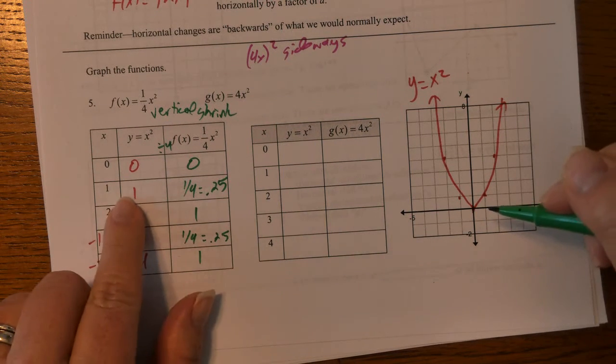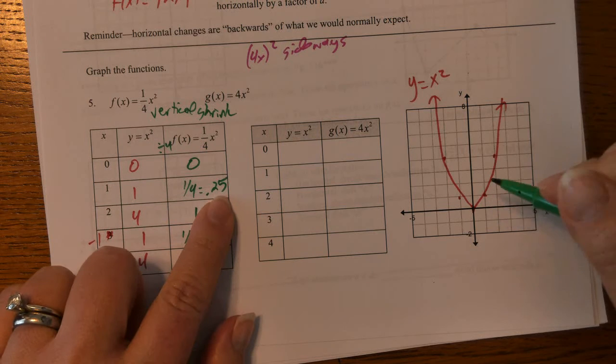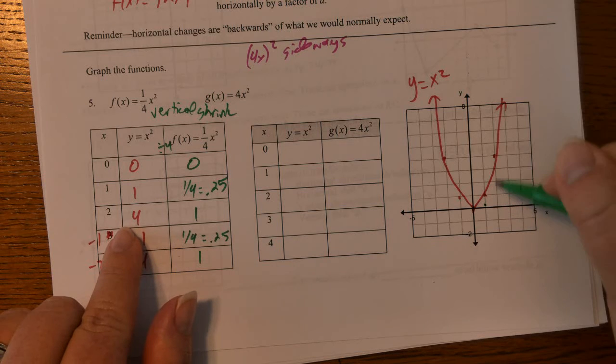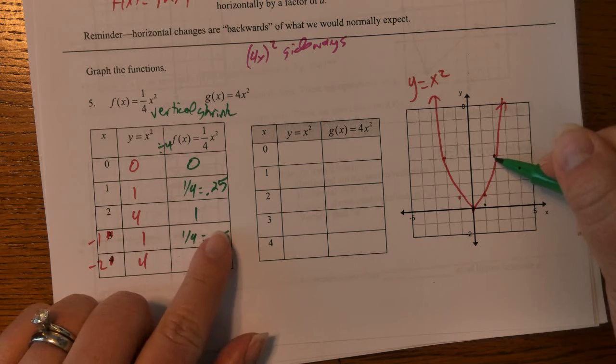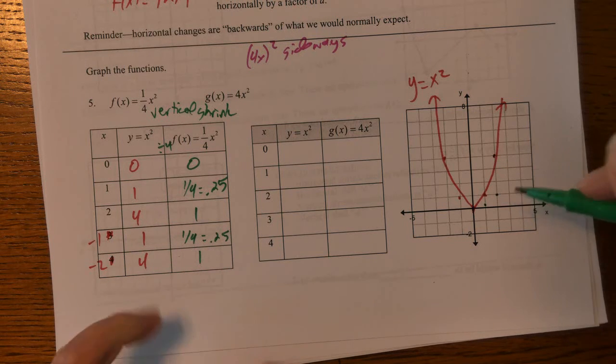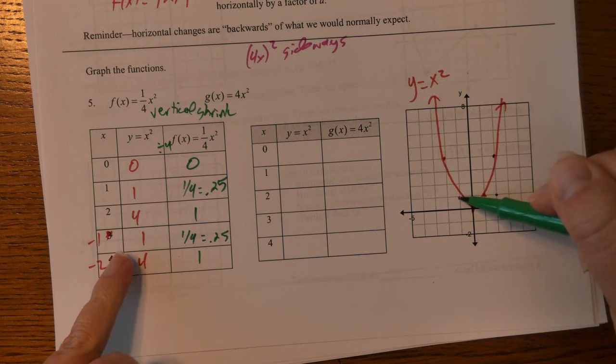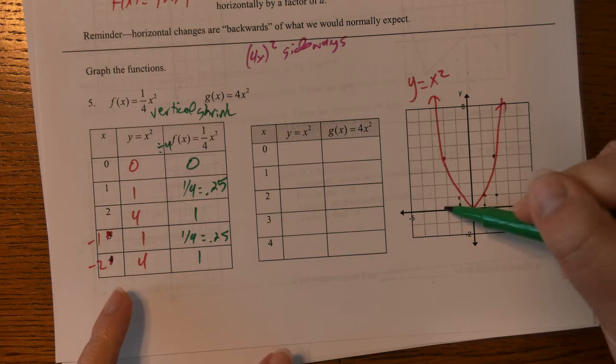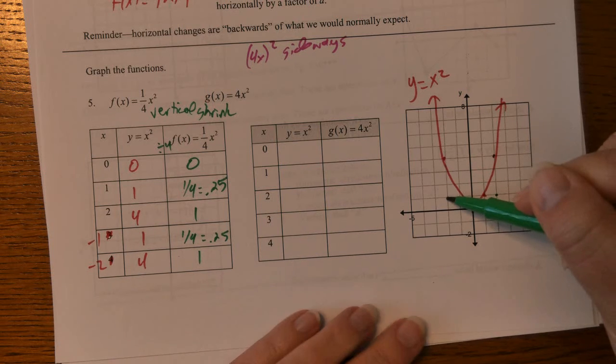The point that used to be at 1, 1 is now at 1, 1/4. The point that used to be at 2, 4 right up here is now at 2, 1. The point that used to be at negative 1, 1 is now at negative 1, 1/4. The point that used to be at negative 2, 4 is now at negative 2, 1.